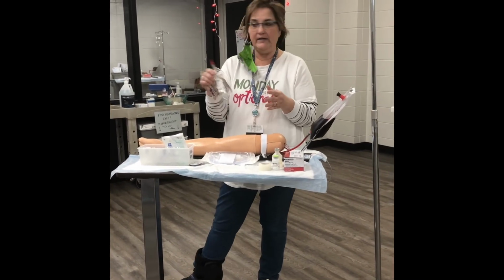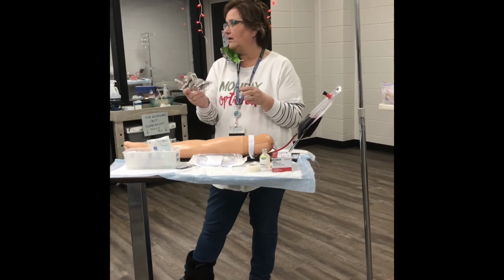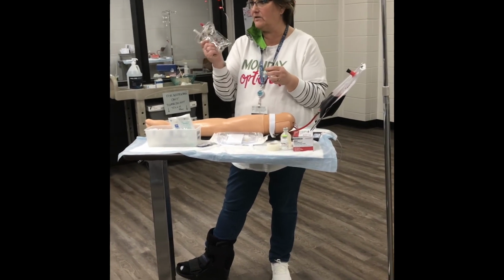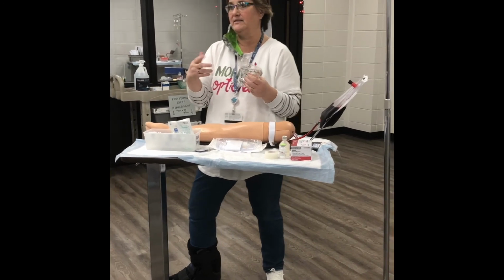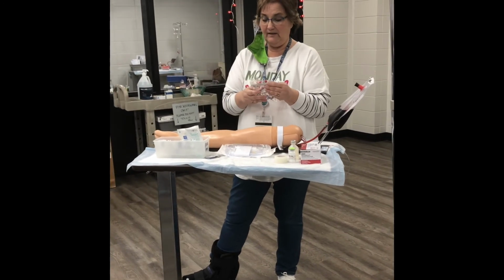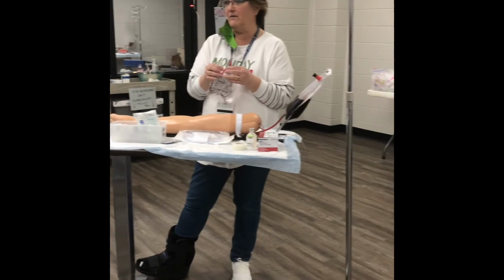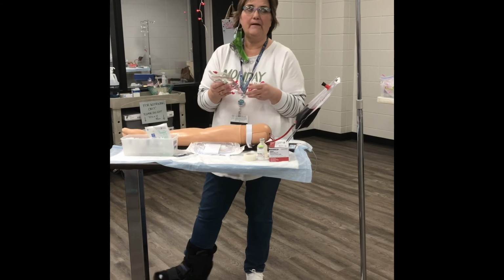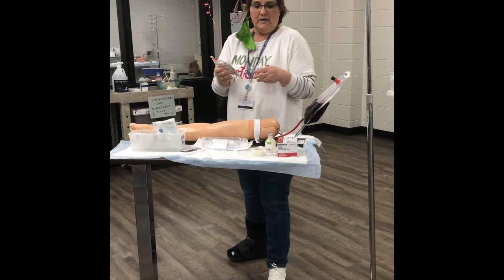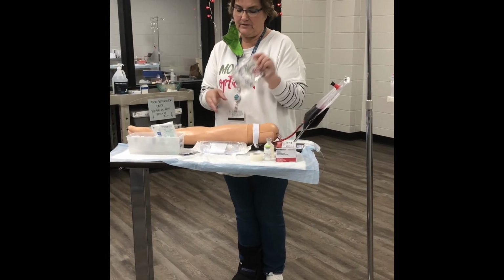Also, it should be clear. It shouldn't be pink. It shouldn't be yellow. It doesn't have anything in it, so it shouldn't be any color. The only time you'll really see fluids that are different colors is if they have meds in them. Shouldn't have anything floating in it. You're going to put that into my vein. I don't want little pieces of something in there. All right. So that's what you're going to check for on that. So we're sure that's all good.